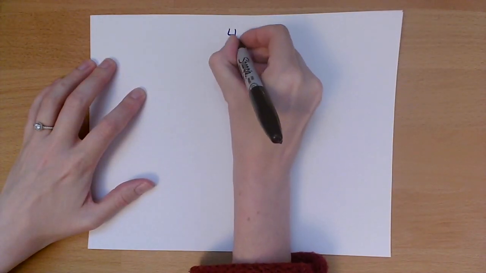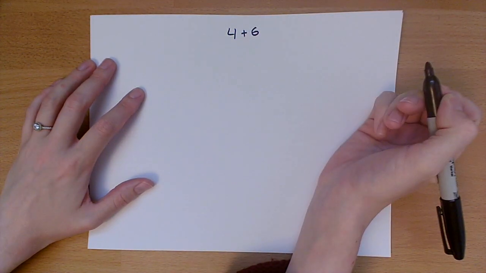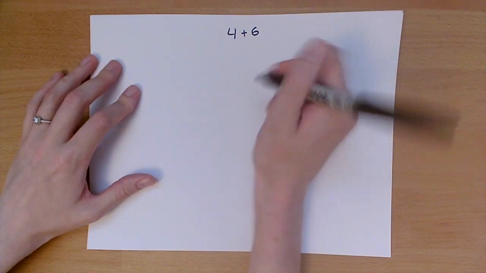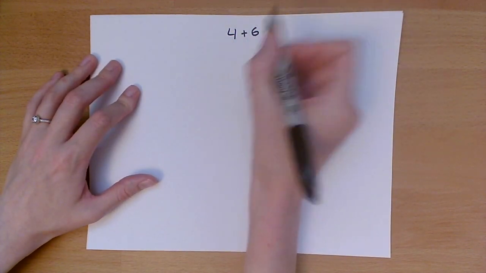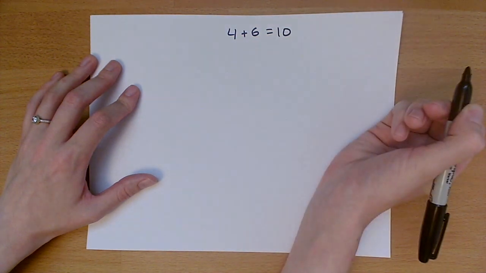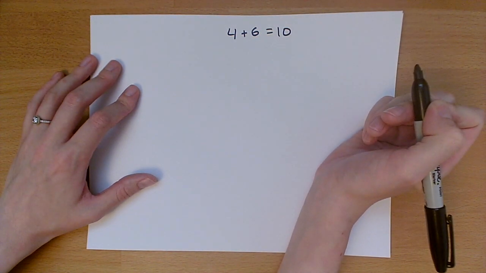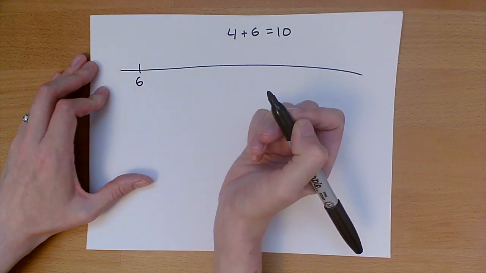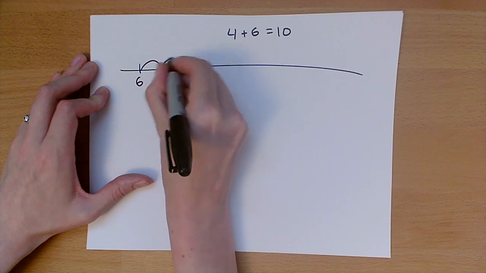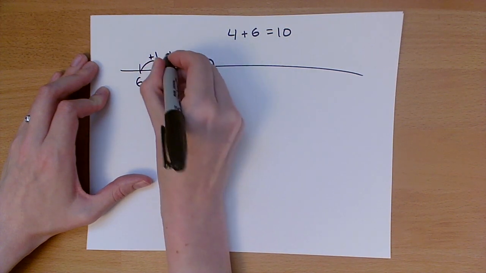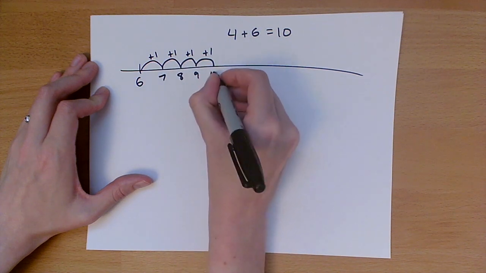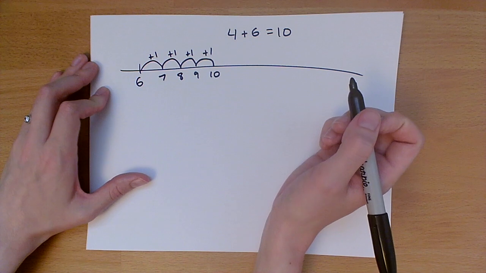So let's take a look at a first one. Let's take a look at 4 plus 6. So you can figure that out. Now this one, you might even know right off the top of your head because it's a friendly fact. 4 plus 6 equals 10. Now, if I wasn't sure of that, I could have done a number line. I'd maybe start with 6 because it's the greater number, and then I'd add 4 ones. So I've got 7, 8, 9, 10. Either strategy, I get 10.